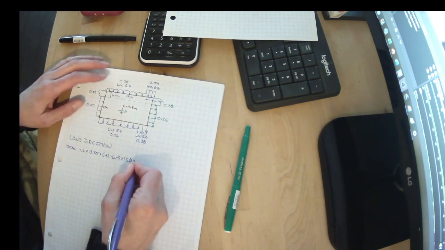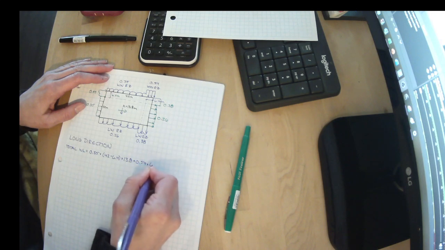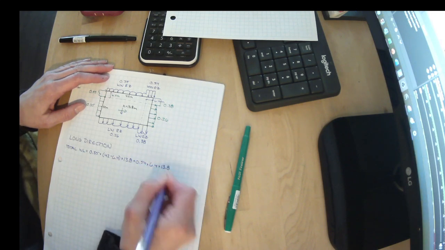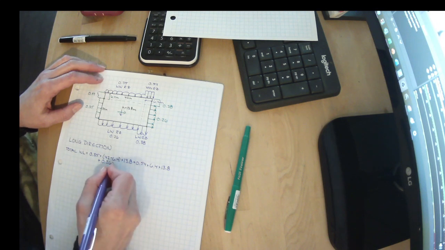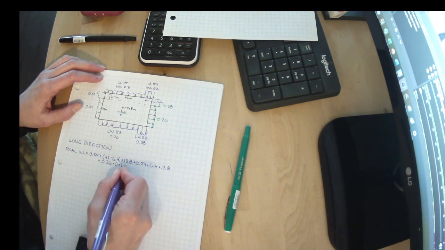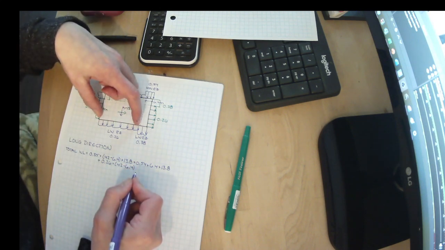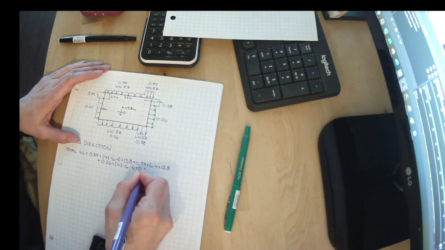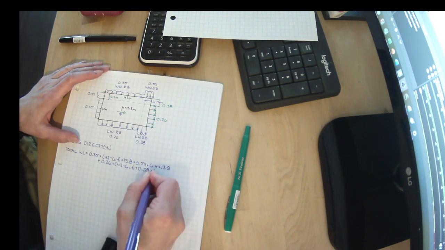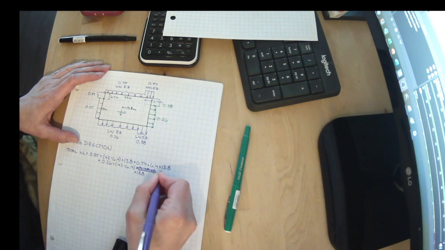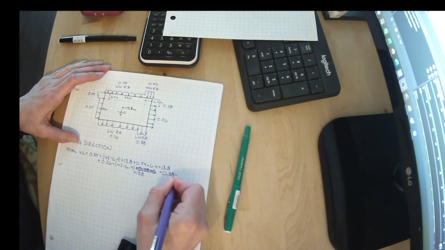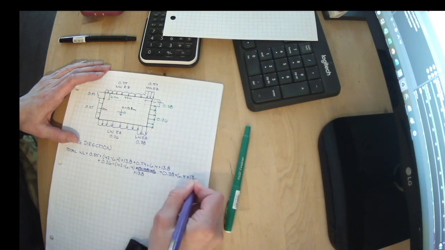This is only over this distance, times the height of 13.8 meters, plus 0.54 times 6.4 times also the height, plus 0.26 is the pressure, times 42 meters minus 6.4, or this length right here, times 13.8, plus 0.38 times 6.4 times 13.8.